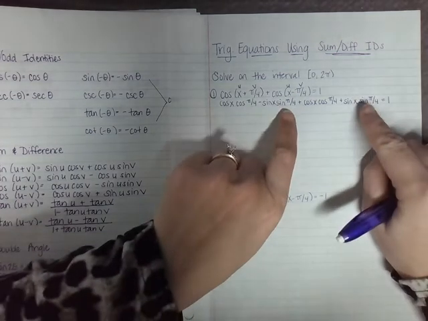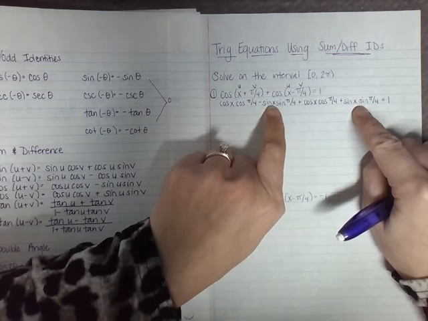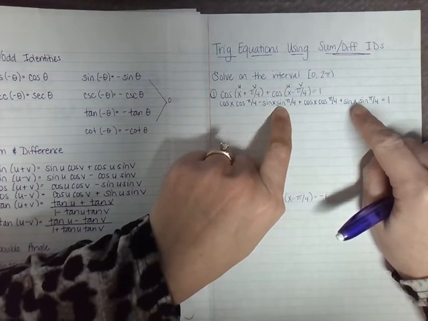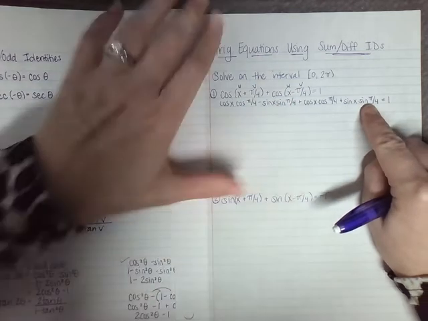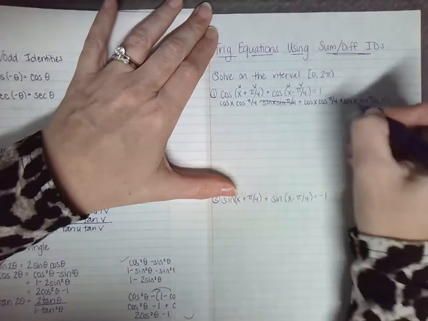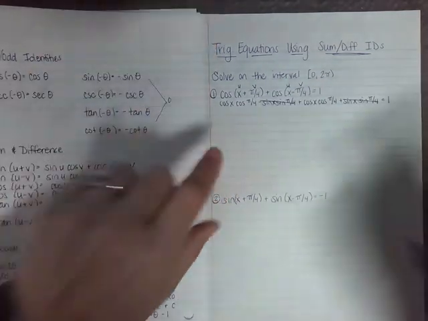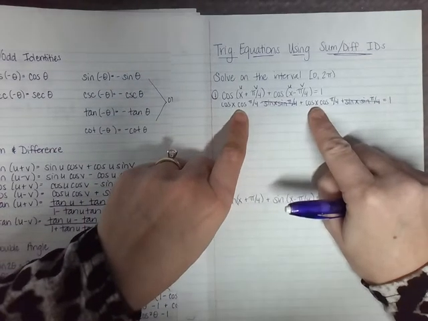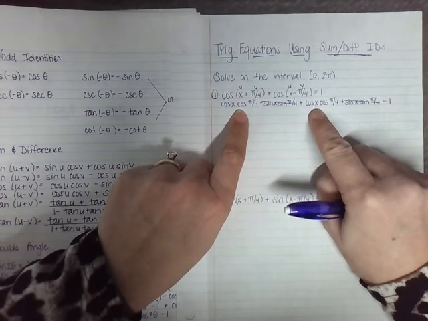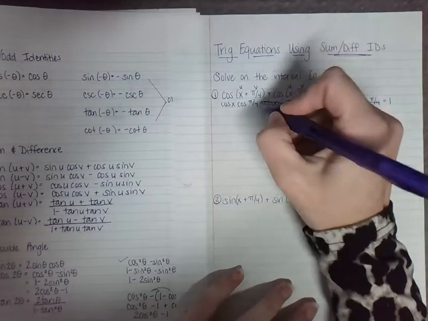I noticed that right here I have a negative sine x sine pi fourths and a positive sine x sine pi fourths. So those can completely cancel each other out. And then these two here are the exact same thing, cosine x, cosine pi fourths. So I can combine those and say that I have two of those.